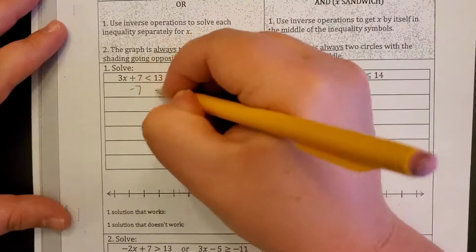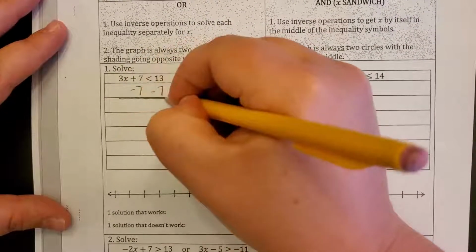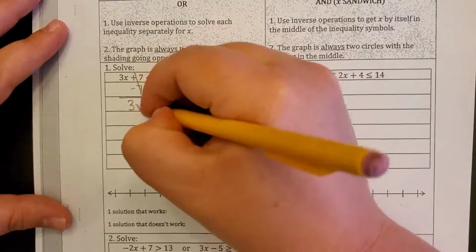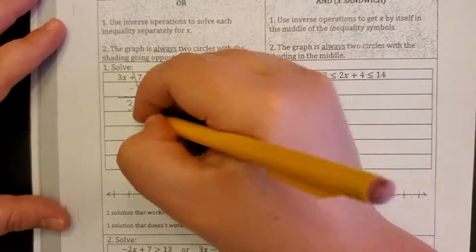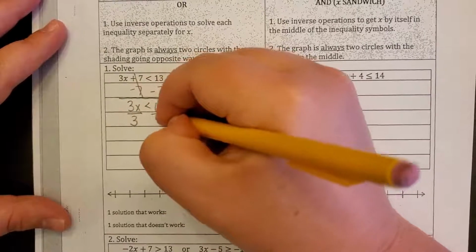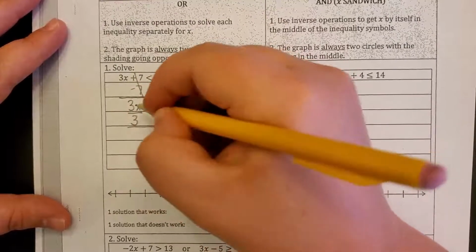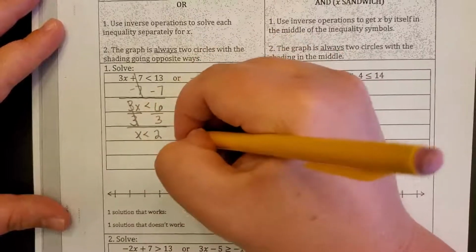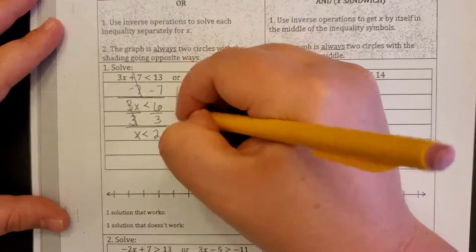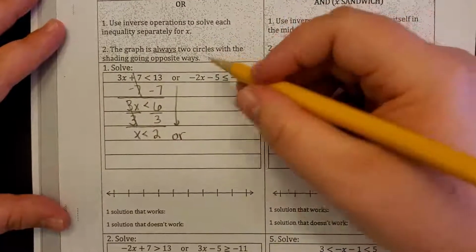I'm going to subtract the 7 first on this one, and I'm going to get 3x is less than 6. Then I'm going to divide by 3. The 3 is positive, so I don't flip the sign, and I'm going to get x is less than 2. I'm going to bring down that word "or." And then I'm going to solve the right side.